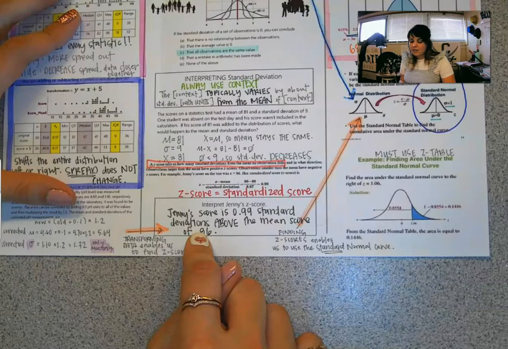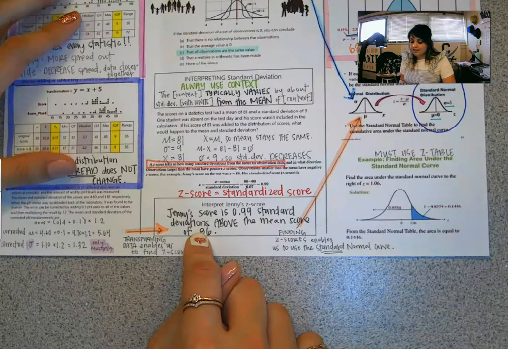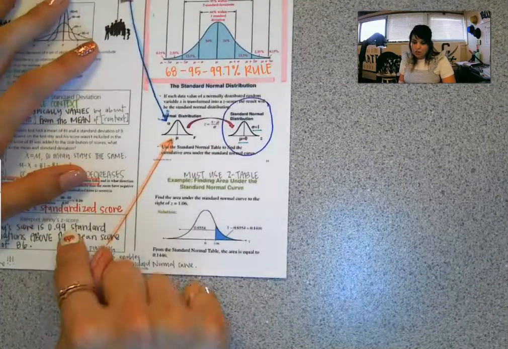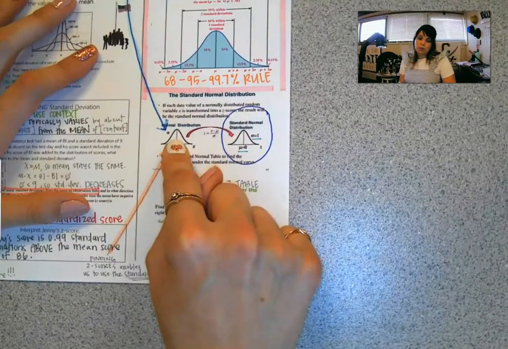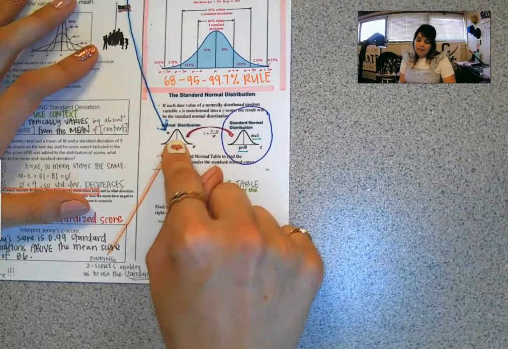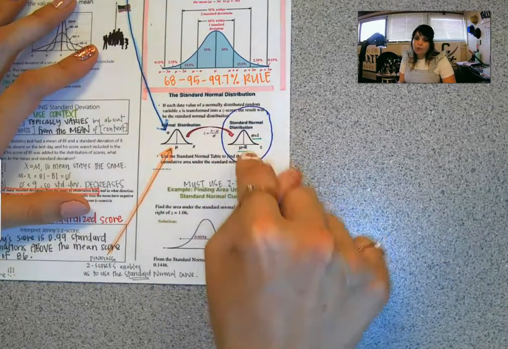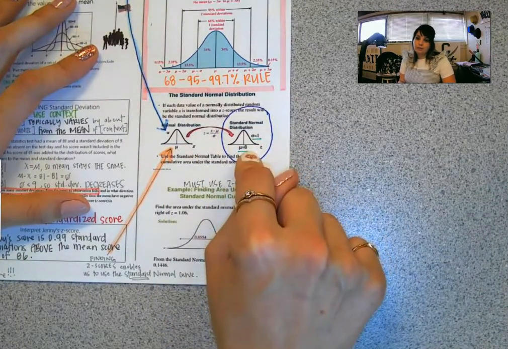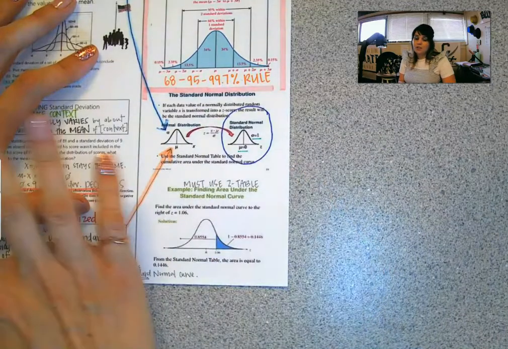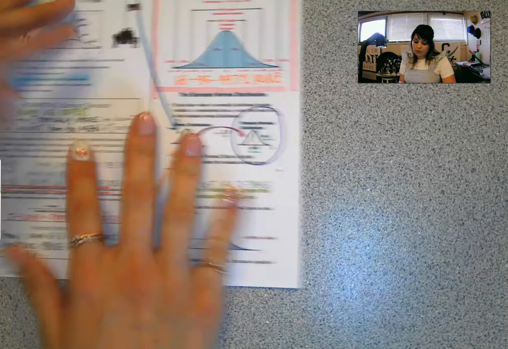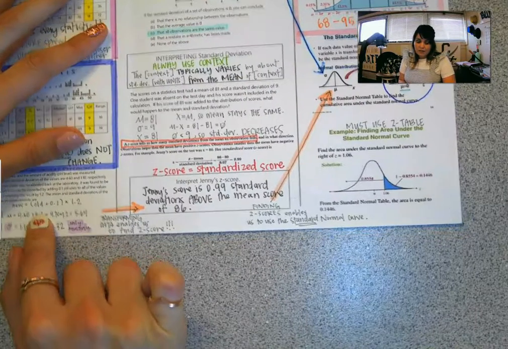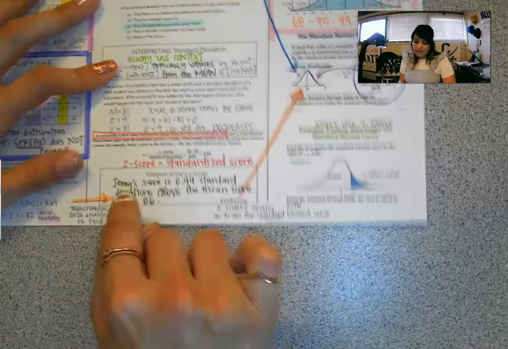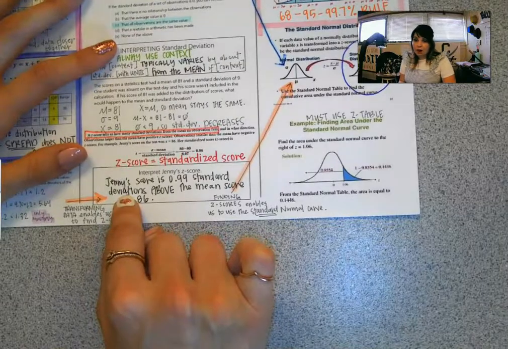Well, how is z-score related to the next section? Z-score is how you can take any normally distributed data set and use the standard normal curve to find probabilities. So I'm going to say that one more time, and it's extremely important that you understand this. Transforming data allows us to find z-scores for every observation in the data set.